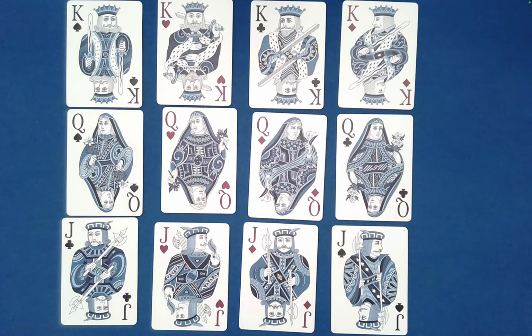So how does this work? Well, to pull it off, you just do exactly what I did. Like I said, this is a creation of Werner Miller. And so I will add a link in the description below to an ebook in which you can find this exact effect, and also a link to his entire library of mathematical card effects.